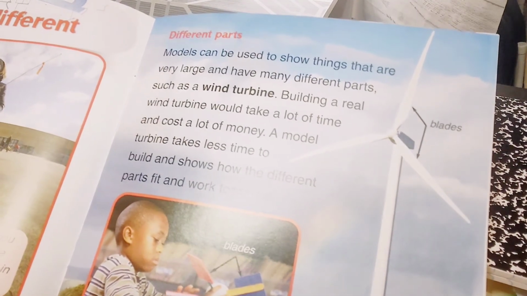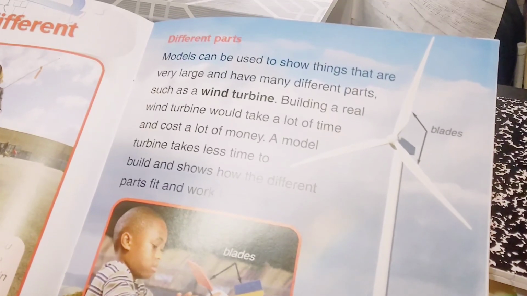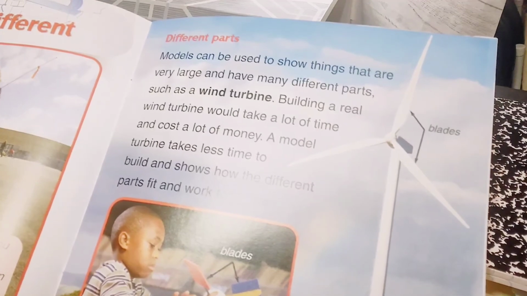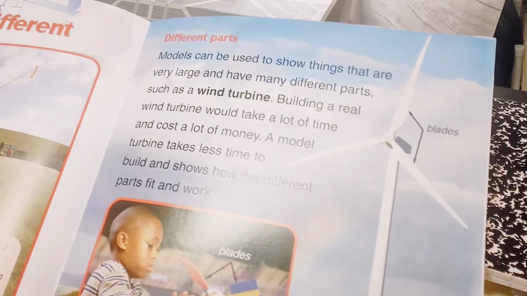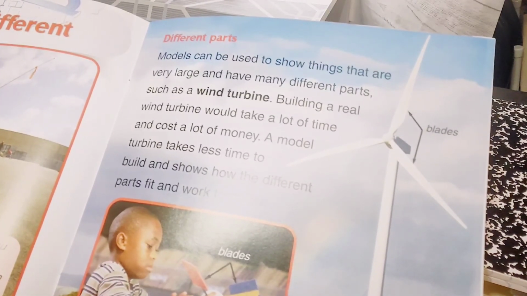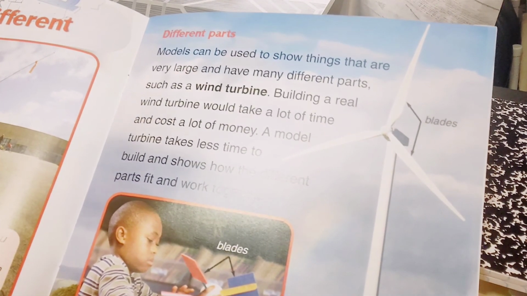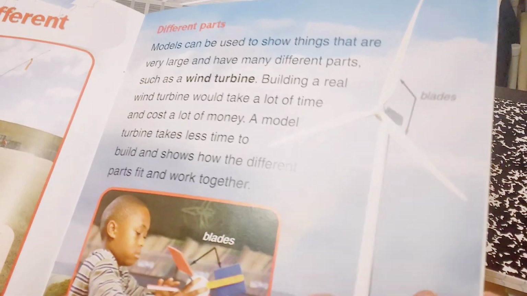Different parts. Models can be used to show things that are very large and have many different parts, such as a wind turbine. Building a real wind turbine would take a lot of time and cost a lot of money. A model turbine takes less time to build and shows how the different parts fit and work together.